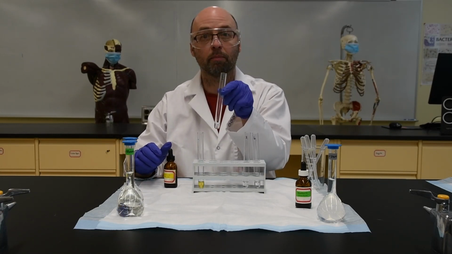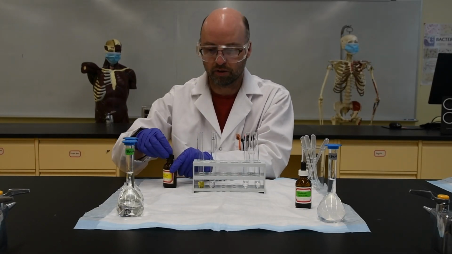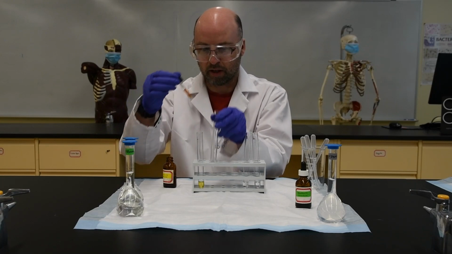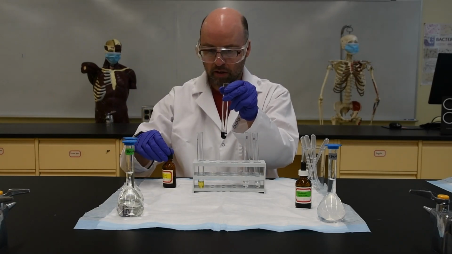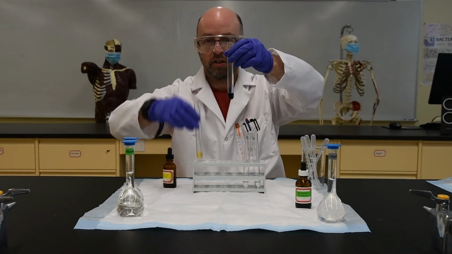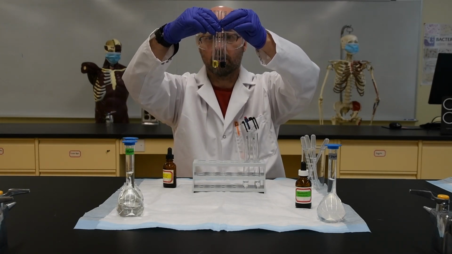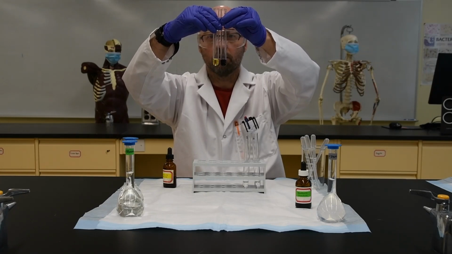Now let's see what a positive test for starch is. So this is the starch solution. I'm going to do the same thing. I'm going to put 2 drops in there. And you can see that it's different to the negative test. You can see that a positive test for starch is this kind of very dark blue color with the Lugol's iodine.